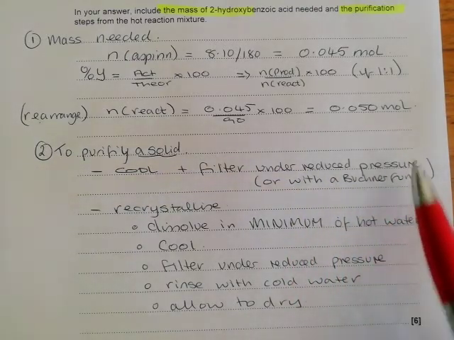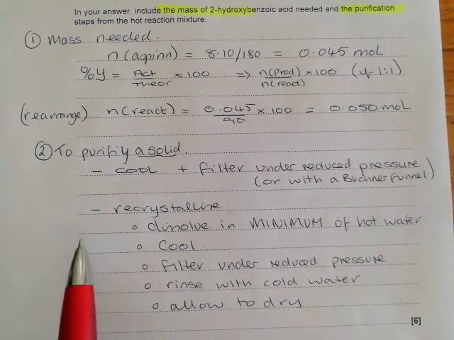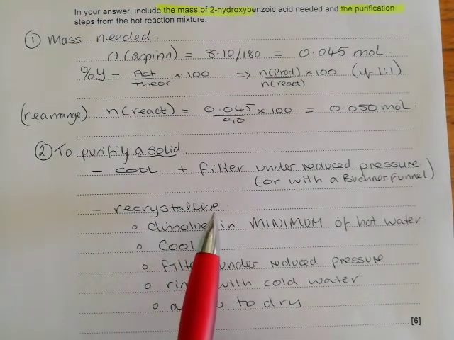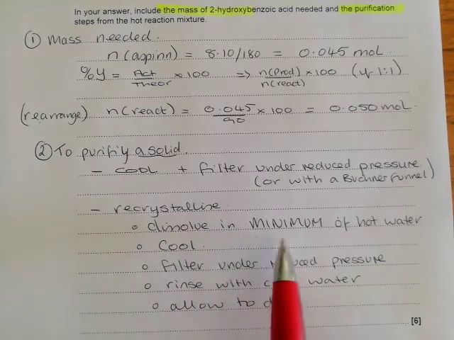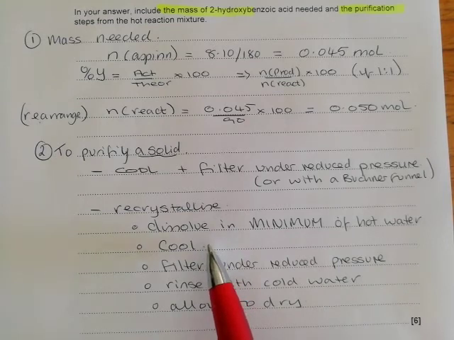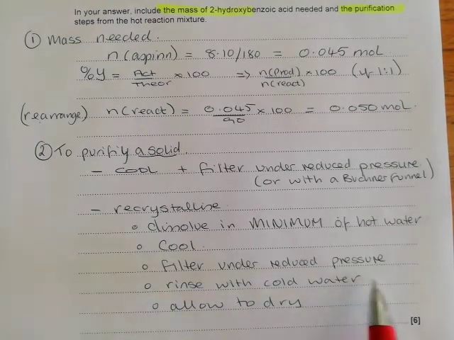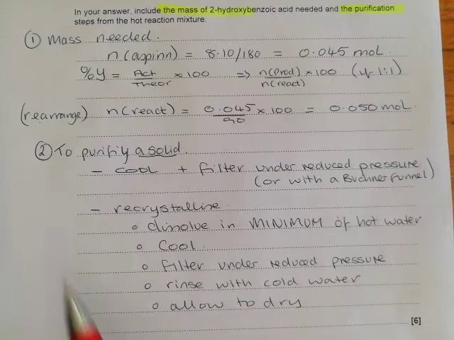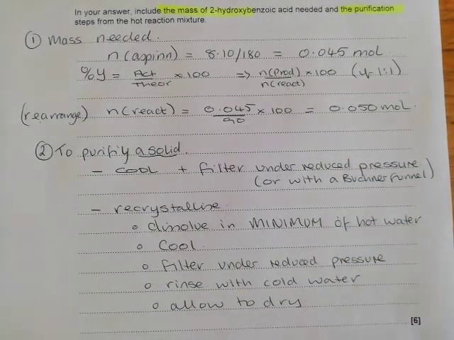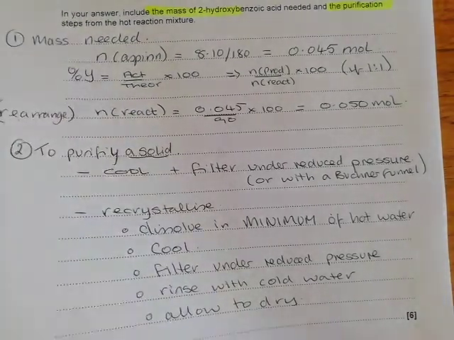It doesn't matter how you explain that, as long as you explain and either name the apparatus or explain the technique there. Then to purify it, you need to recrystallize it, which means you dissolve it in a minimum of hot water. Then you cool it, then you filter it again under reduced pressure, then you rinse it with cold water, or whatever other solvent it was if it was a different practical, and then you allow it to dry. And depending on how many of these details you get and how clear all of this is, you will get up to 6 marks on that one.